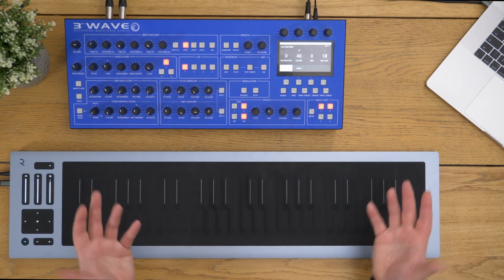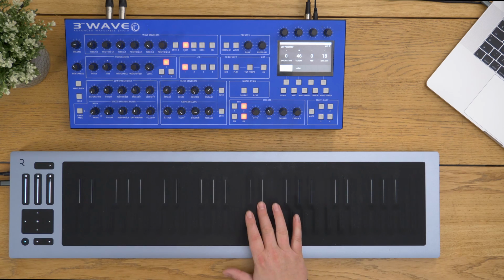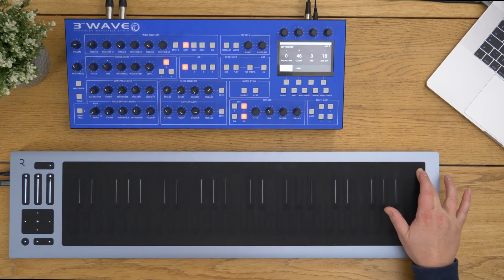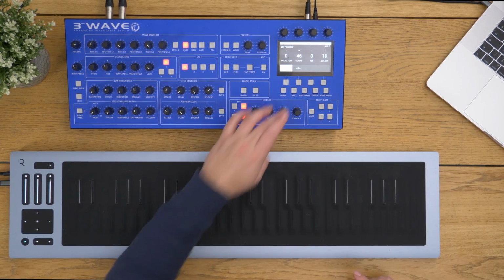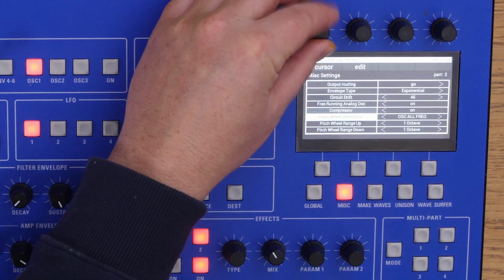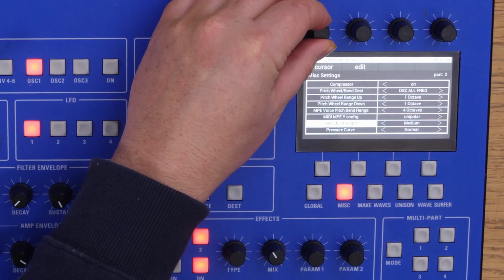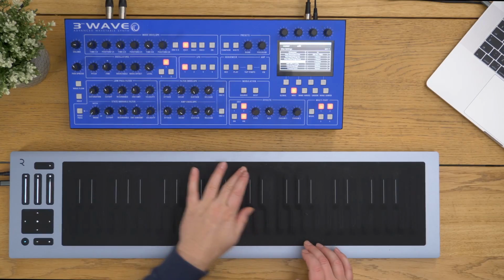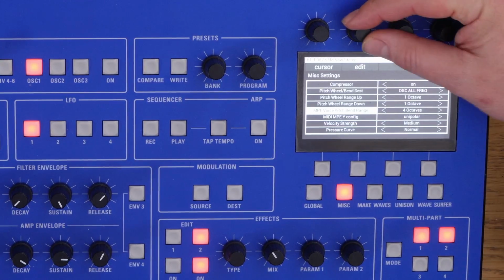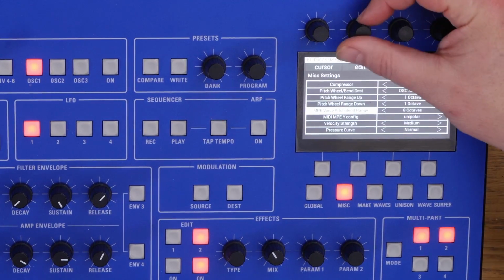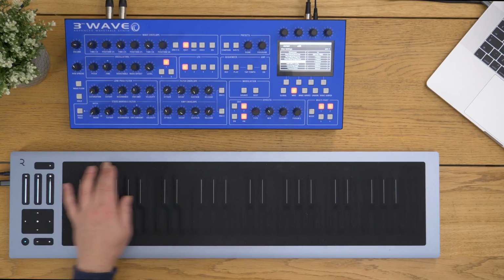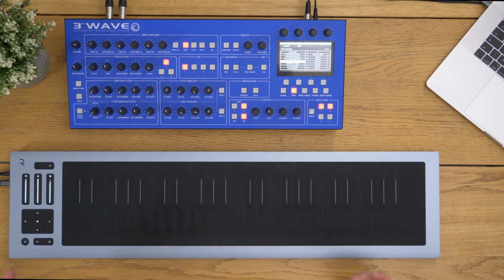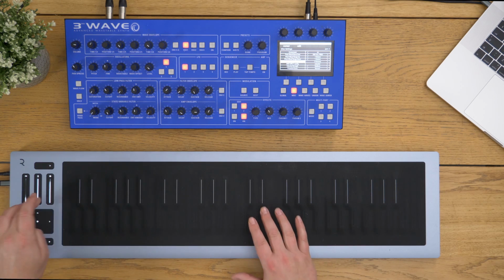Obviously velocity is always independent per note, but from a pitch perspective we've also got another little setting. Look at that, that's cool. And we've got a setting here, and again per patch. We come down to MPE voice pitch bend range. It's at 4 octaves at the minute, so change that. Or 8 octaves, or just down to 2 octaves.